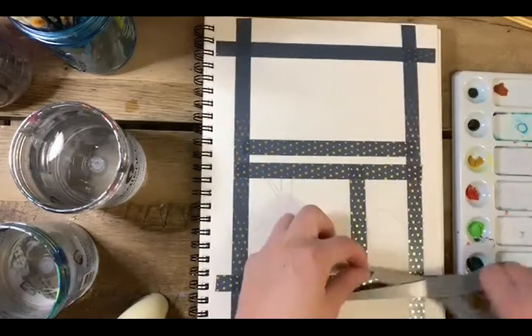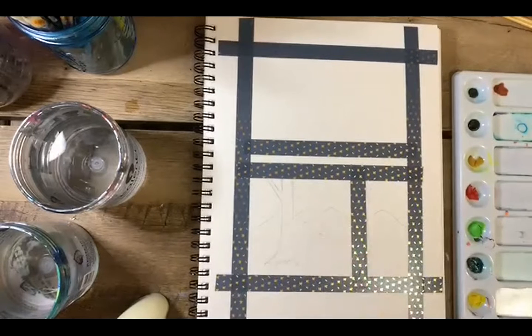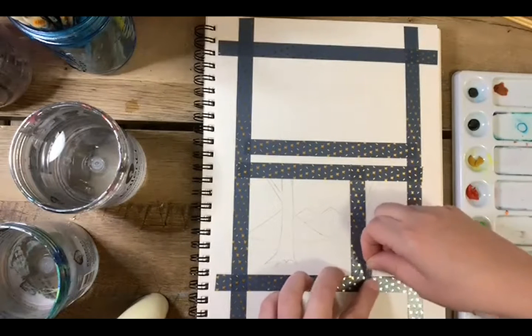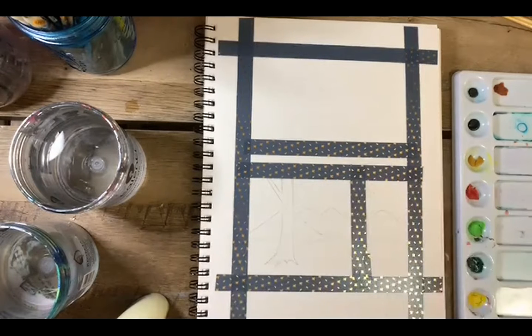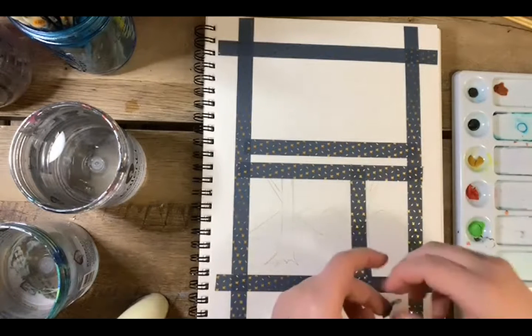I can cut it. And of course, you can always just not paint around it, but if that's hard for you to do, that's why this stuff comes in handy, especially the masking fluid.